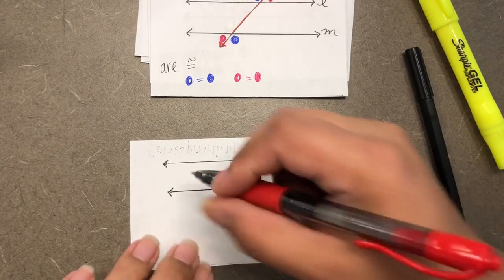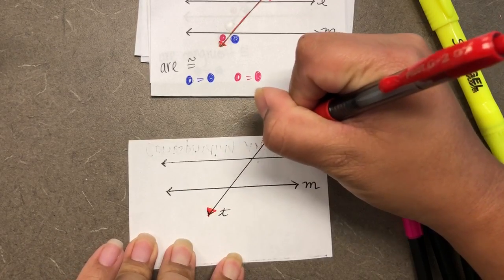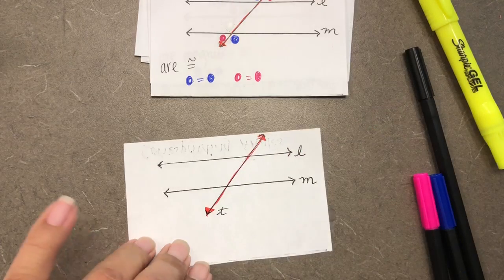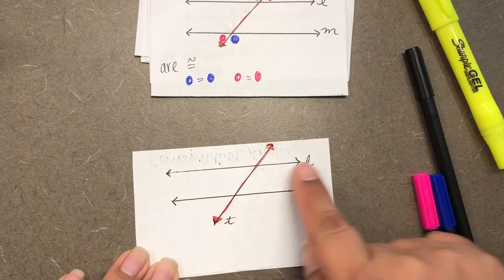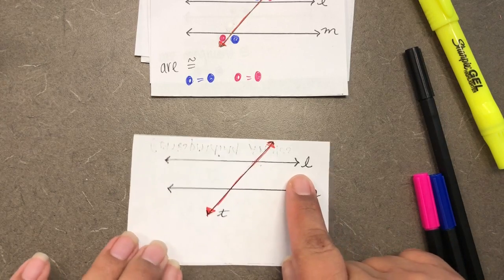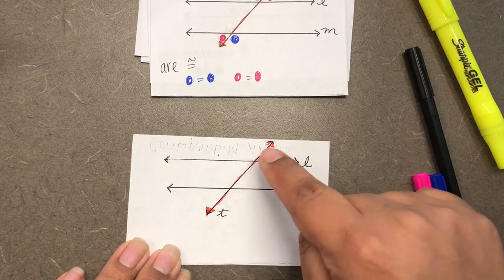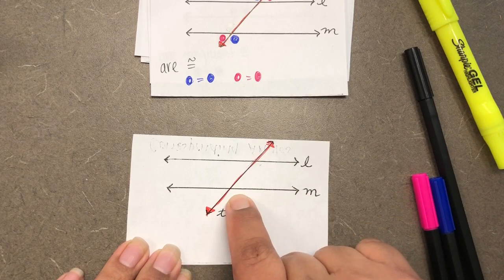So we have our transversal. Okay, and obviously when the transversal crosses one of the parallel lines, what happens is it creates 4 angles. And those 4 angles are repeated again when it crosses the second parallel line because it crosses it at the exact same angle.